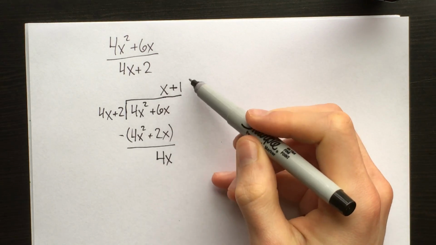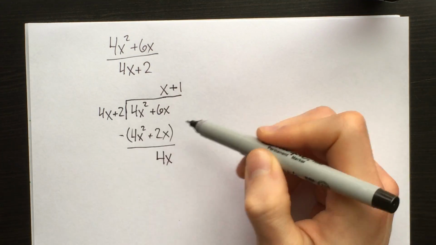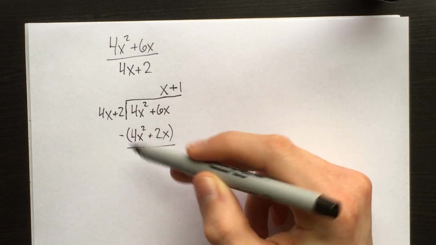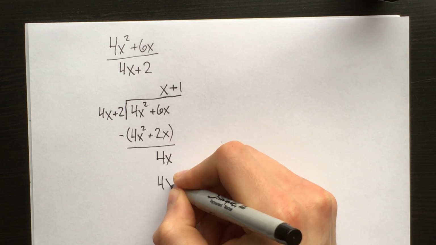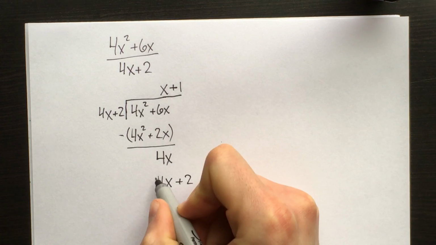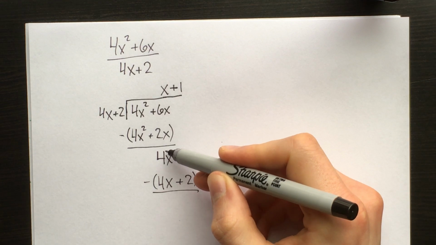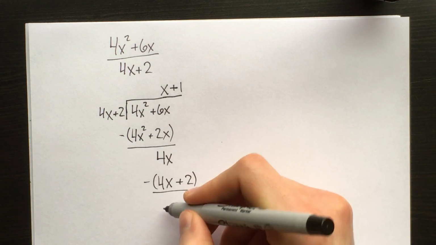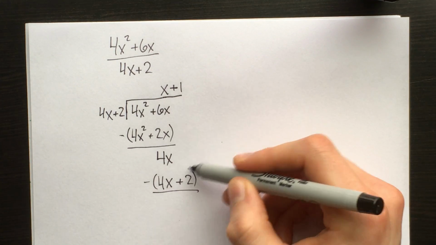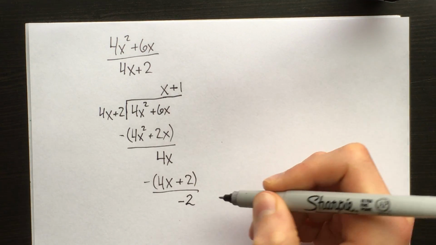So we established that 4x goes into 4x once. After you figure that out, you repeat what you did last time. You do 1 times 4x and then 1 times 2, and repeat the process that we did to get this. So 1 times 4x is 4x, so let's write that below. And then 1 times 2 is 2, so plus 2, and don't forget you're also subtracting this. So it's 4x minus 4x, which is again 0, and then there's no constant term here, so it's just 0 minus 2, which is just negative 2.